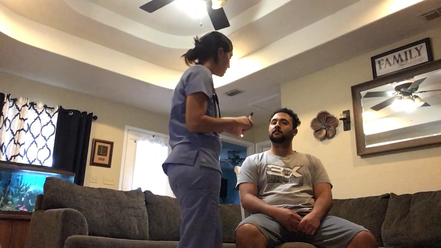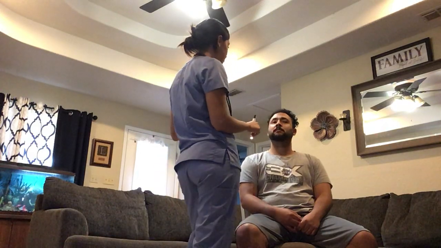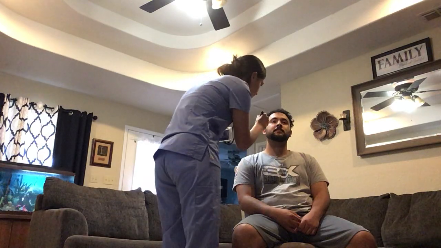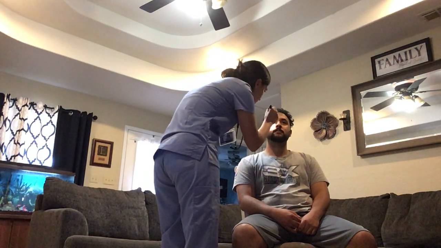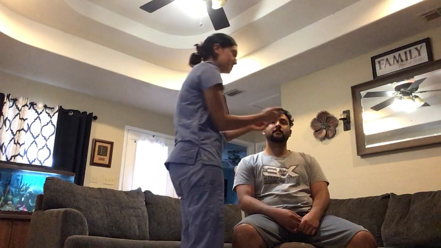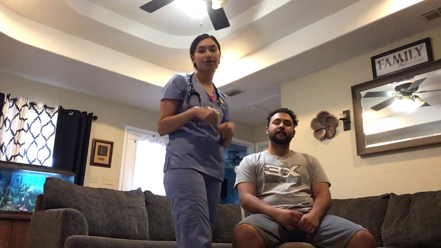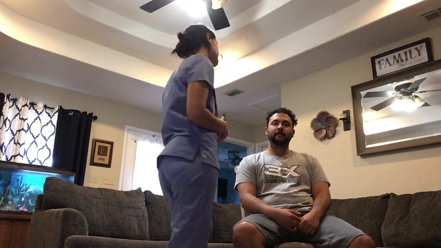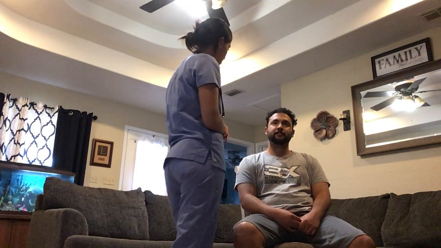my pen light. So I'm going to ask my patient, can you go ahead and look straight ahead for me? And I'm going to be looking at the pupil's constriction. Okay? Alright, great. So pupil constriction was equal at 3, which is good and normal. Now I'm going to go ahead and test for cranial nerve number 4, which is the trochlear.